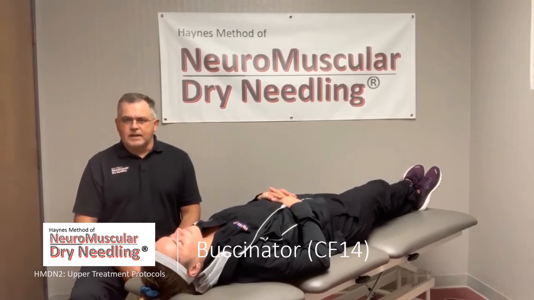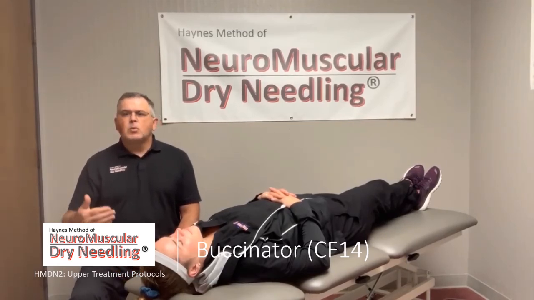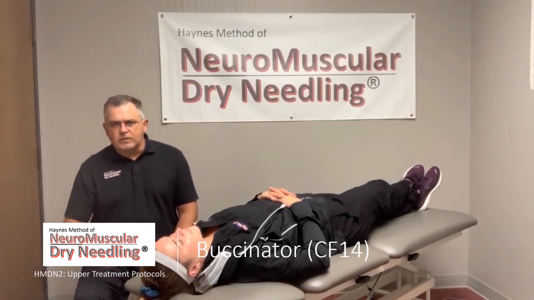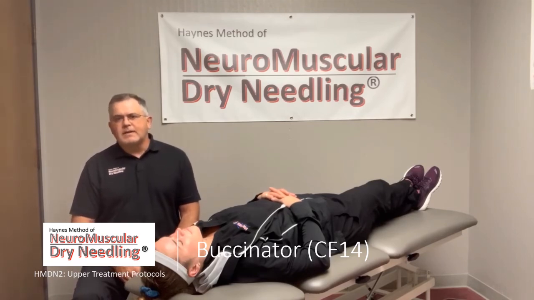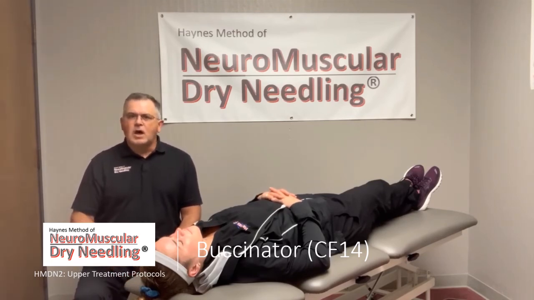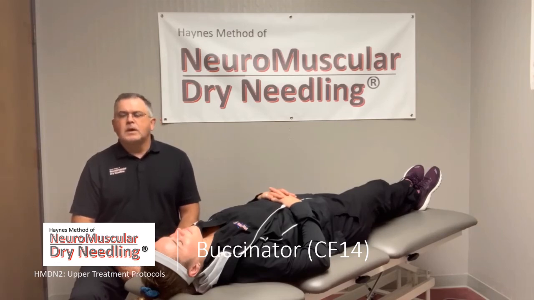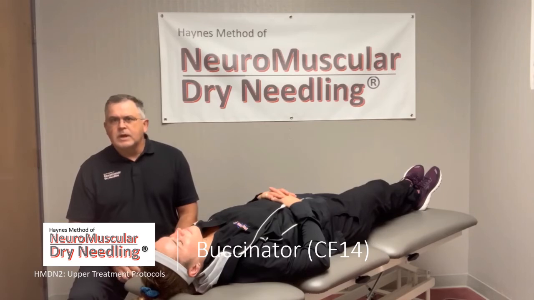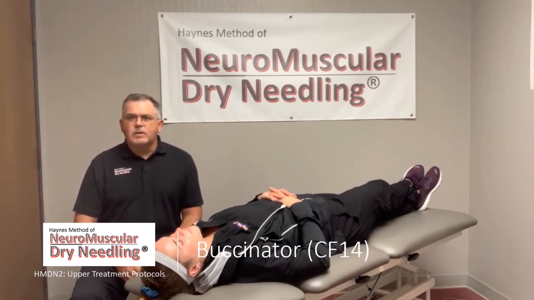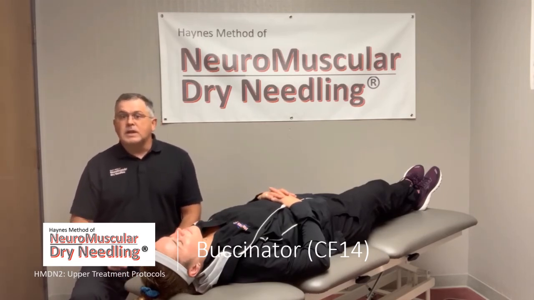For the buccinator, the position is going to be supine with the head tilted contralaterally. The needle length will be 1.5 centimeters, and the backdrop here is either none or the maxilla or the mandible. From the lateral commissure, move 2 finger breadths posterior and place your index finger in line with the orientation of the teeth. We're going to needle perpendicular to the skin, above and below the index finger.